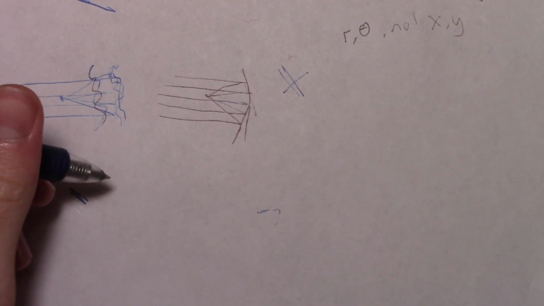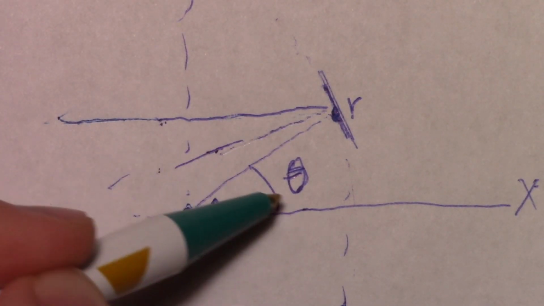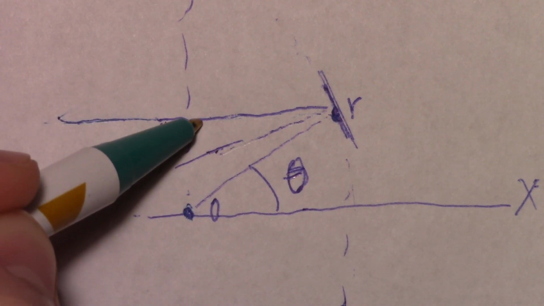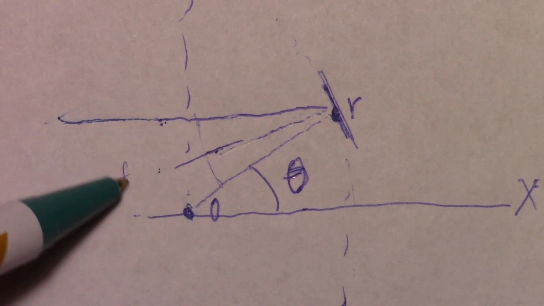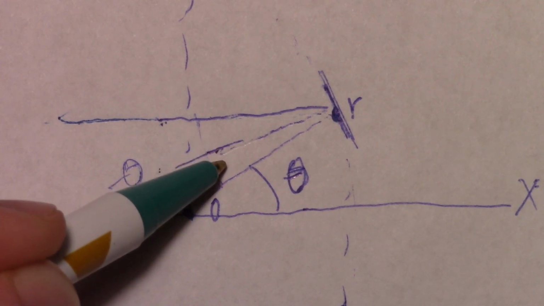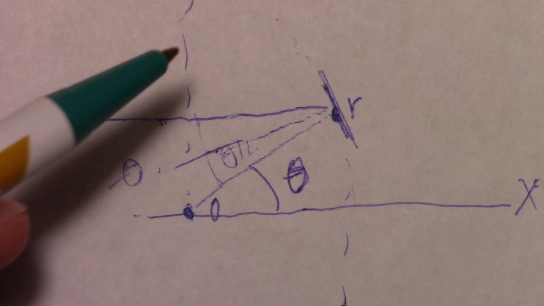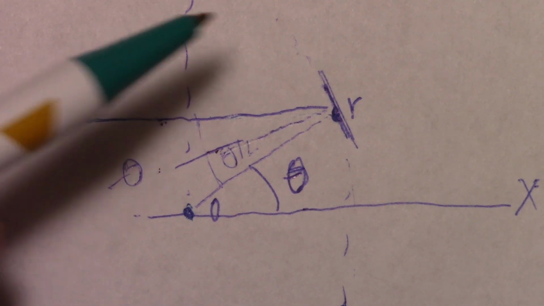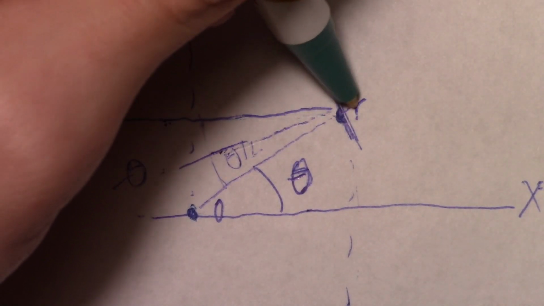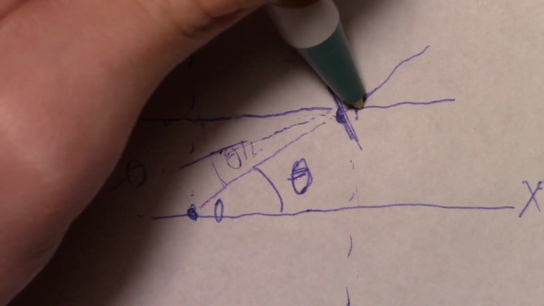Alright, finding the slope itself probably isn't that hard. This is theta, then this is also theta, which means this right here is theta over 2. Which means extending these and this and this.